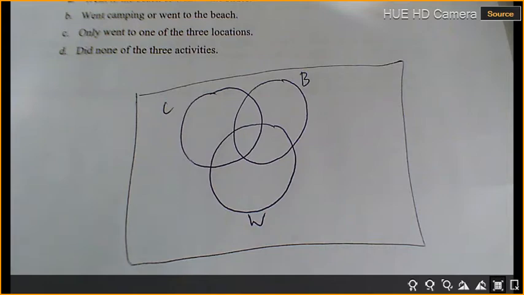It was found that 35% went camping, 57% went to the beach, and 20% went to the water slide. 15% went camping and to the beach, 8% went to the beach and the water slide, 5% went camping and to the water slide, and 3% went to all three. We're going to draw a Venn diagram for this.